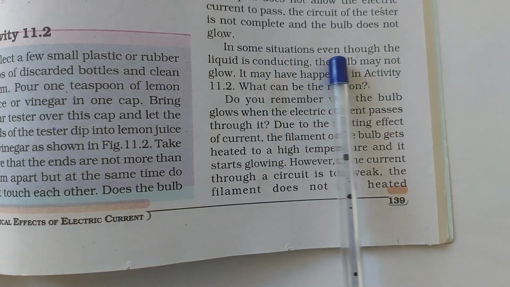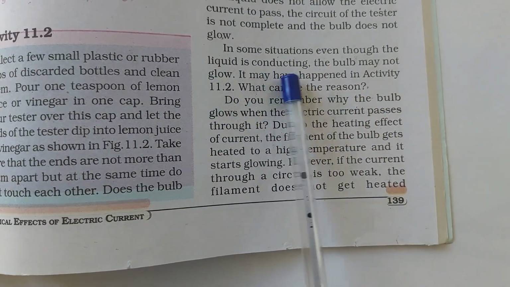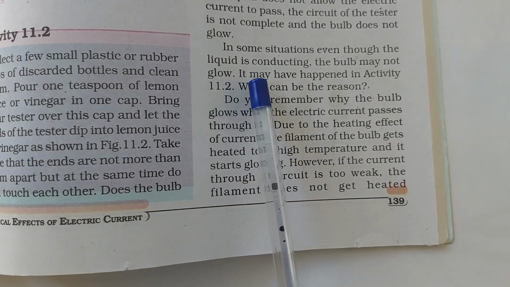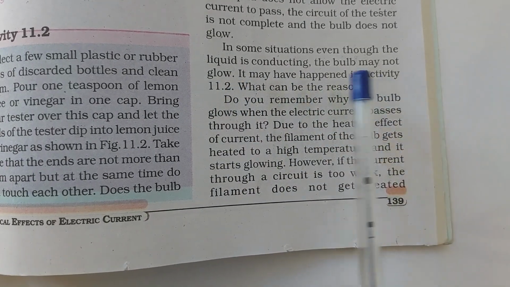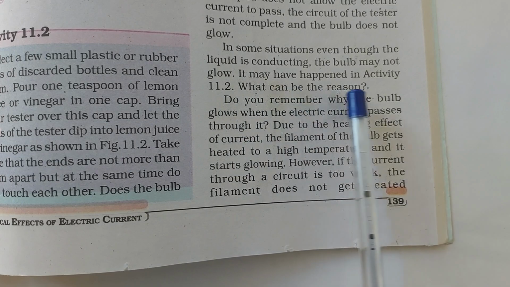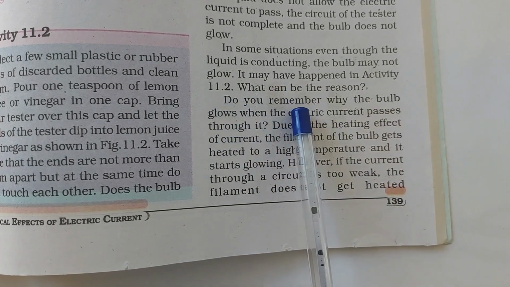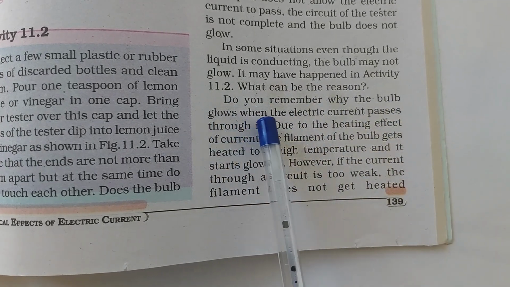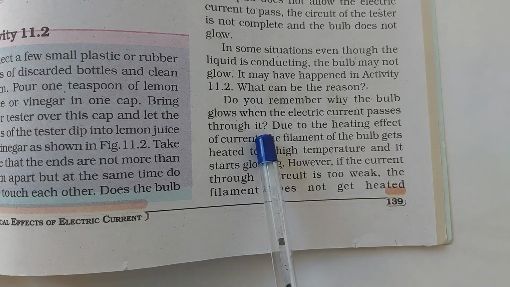In some situations, even though the liquid is conducting, the bulb may not glow. It may have happened in activity 11.2. What can be the reason? Do you remember why the bulb glows when the electric current passes through it?